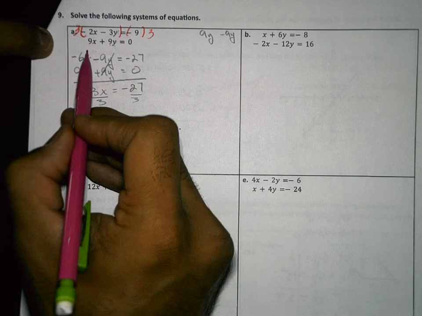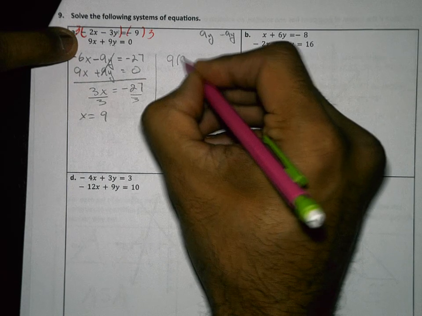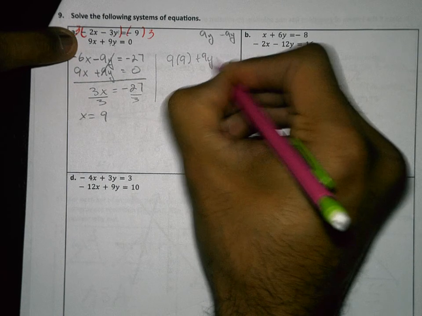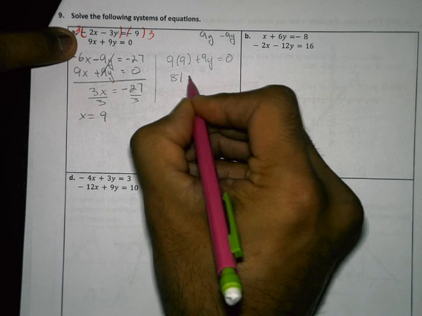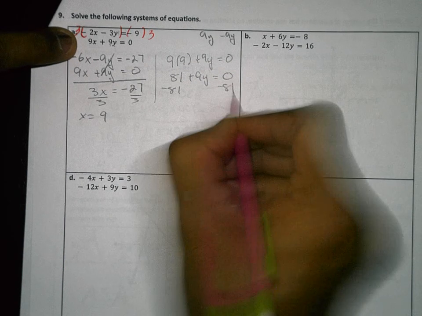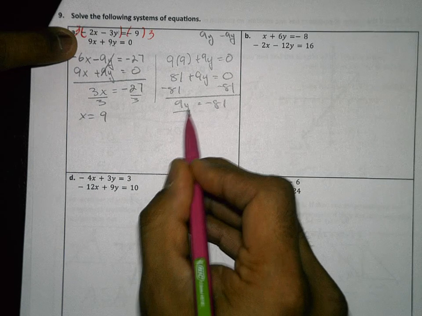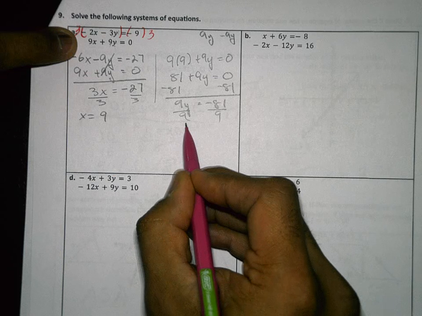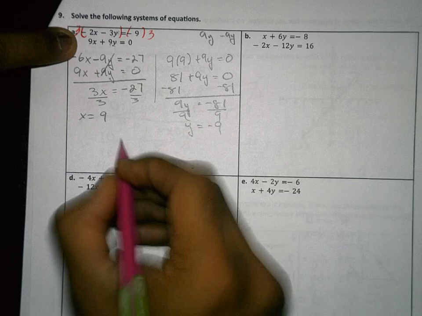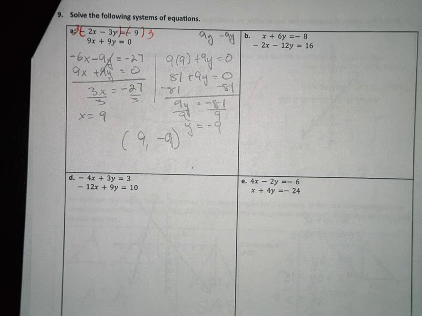So then I need to plug it in. I'm going to plug it into this bottom one here. So it's going to be 9 times 9 plus 9y equals 0. I get 81 plus 9y. Subtract 81 from both sides. Divide by 9. Y equals negative 9. So this has one solution, and it goes to the point (9, negative 9). Okay.